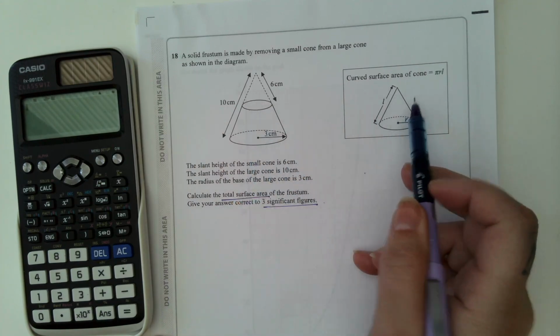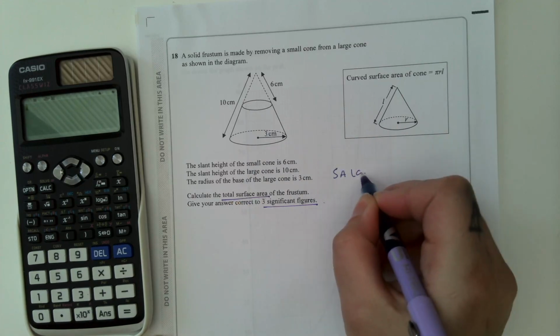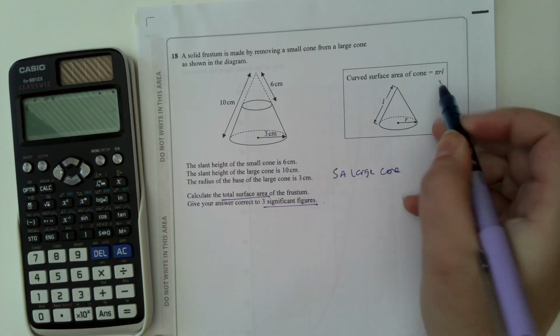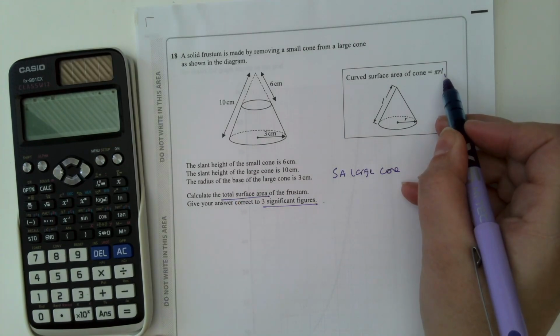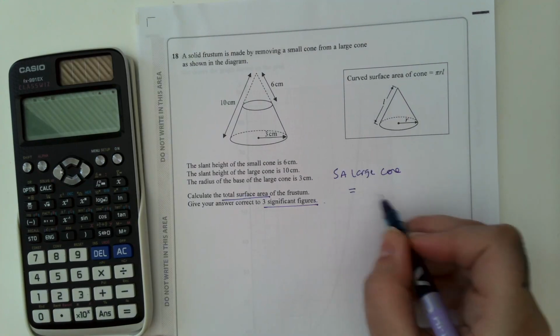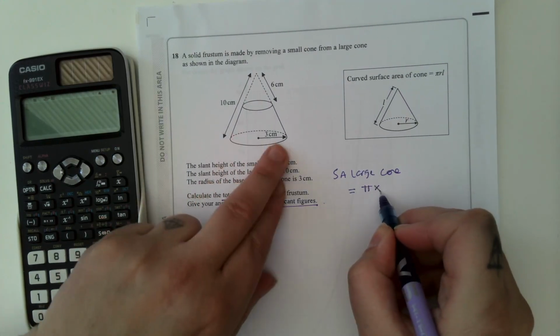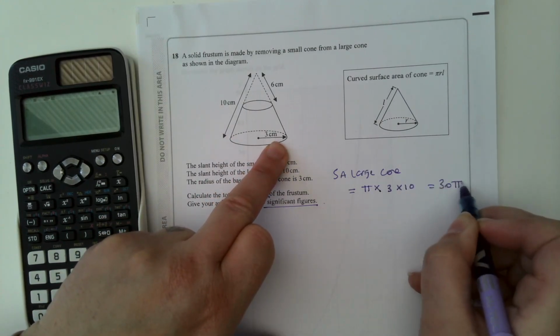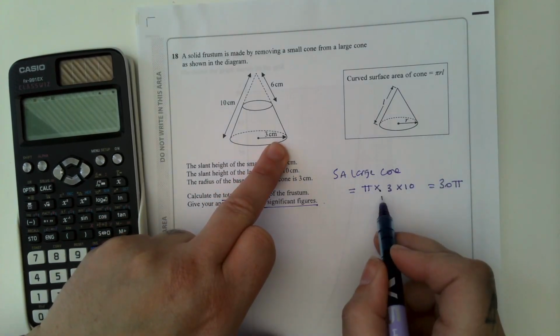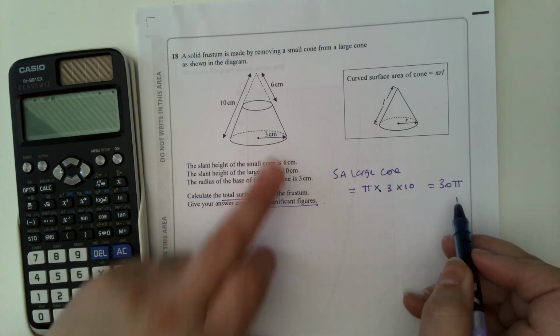So let's do that first. So the surface area of the large cone, we need pi times the radius times the slanted height there, okay? So for the large cone, it's going to be pi times 3 times 10, which is 30 pi. I'm going to leave it as 30 pi because it makes my life easier.